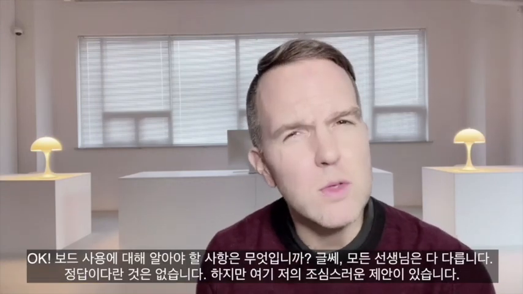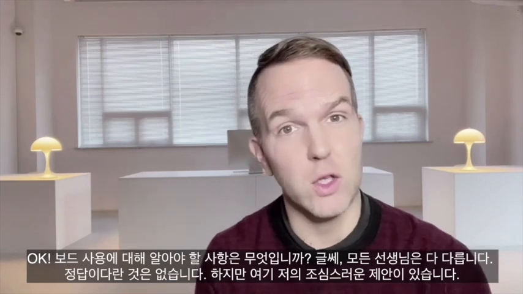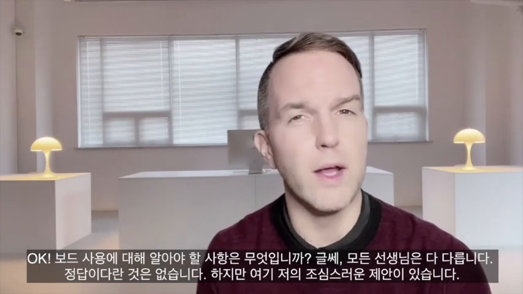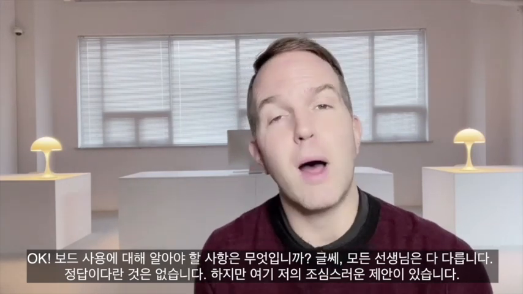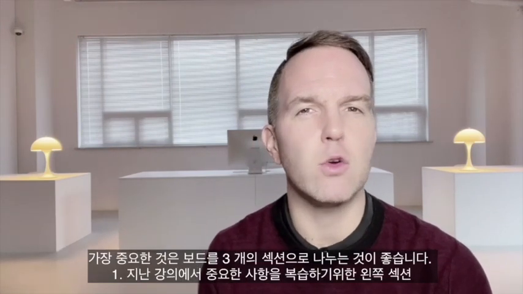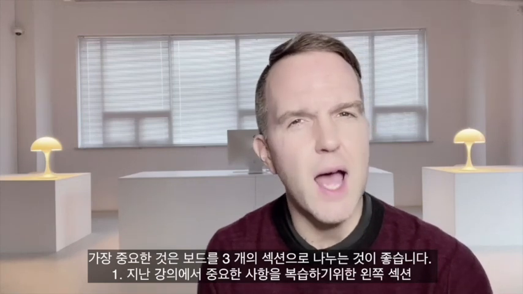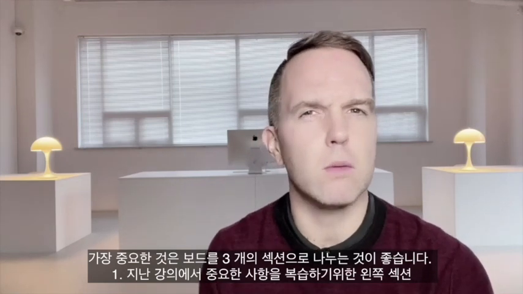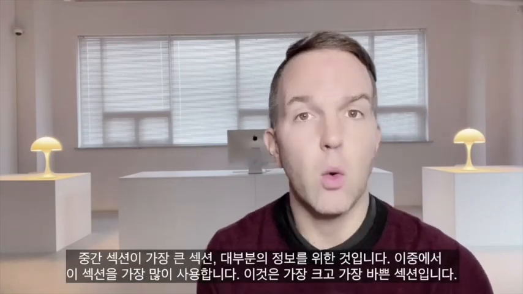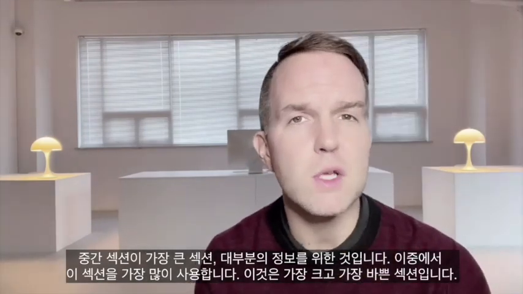Okay, so what do you need to know about using the board? Well, every teacher does it differently. There isn't just one correct way to do it, but here are my humble suggestions. Most importantly, it's good to divide your board into 3 sections. One section on the left side for reviewing important points from the last lesson. One middle section, the biggest section. This is for most of your information.